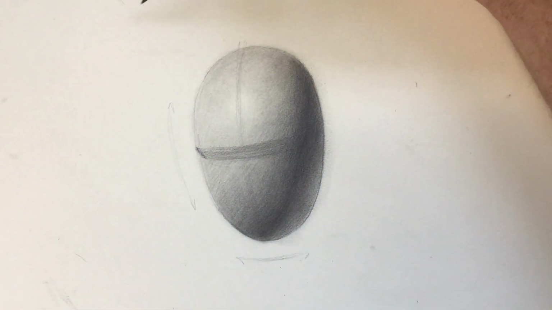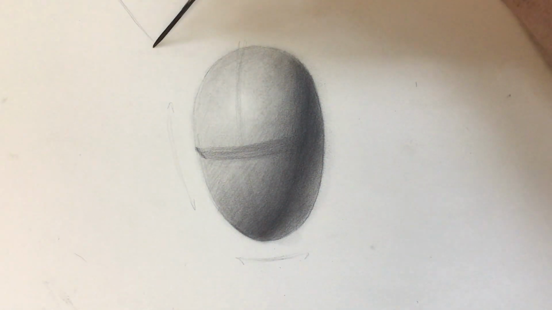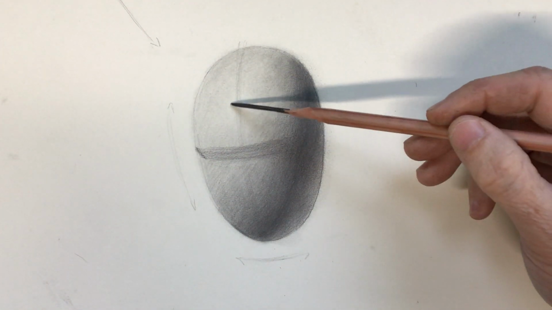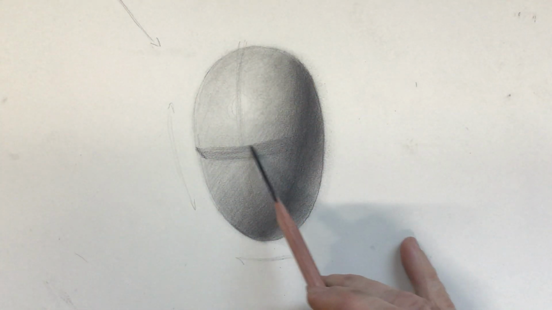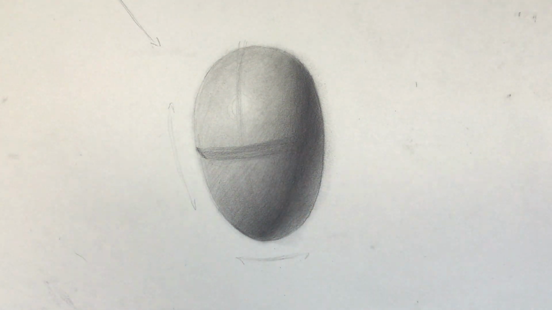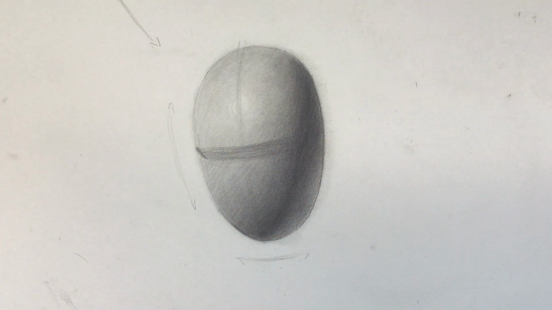So we're with the light coming from this direction, as we can see. We get a highlight up in here on the egg. What will happen is as we enrich this form and start to take steps to make it more akin to the human head, we'll see other highlights pop out.